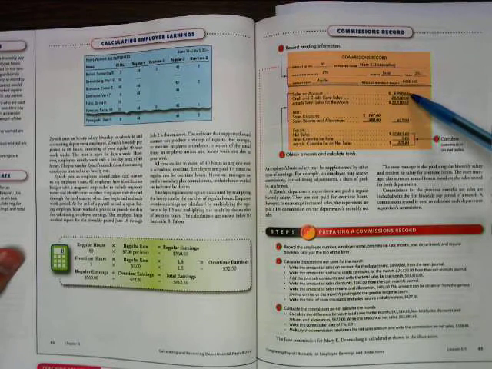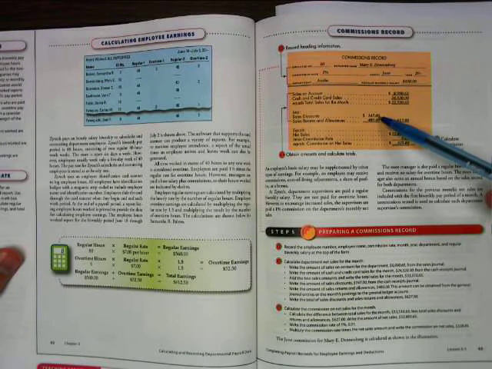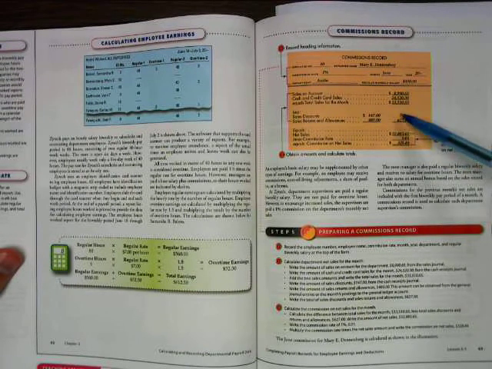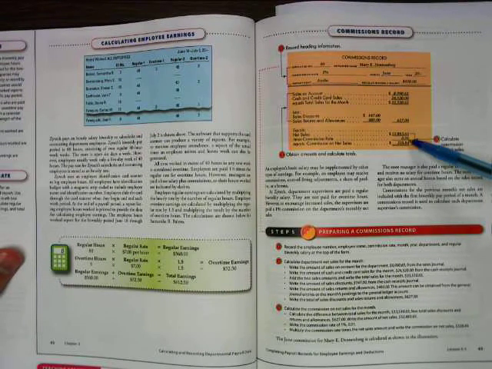Total sales from the company, which would come from the journal, plus any cash and credit, or total sales on account, plus cash and credit card sales, gives you total sales. Any sales discounts, sales returns, you're going to subtract those out. So you get our net sales. So total sales minus discounts and returns is net sales. This person gets a commission of 1%, so times 0.01, and this is the amount of commission they actually get, $328.84.